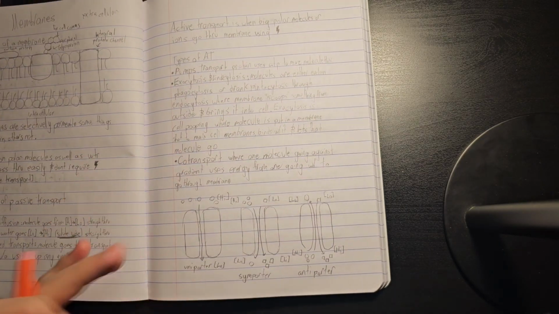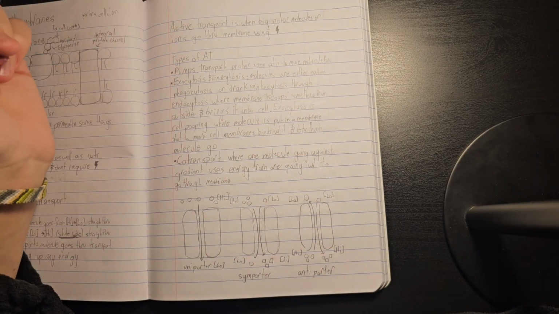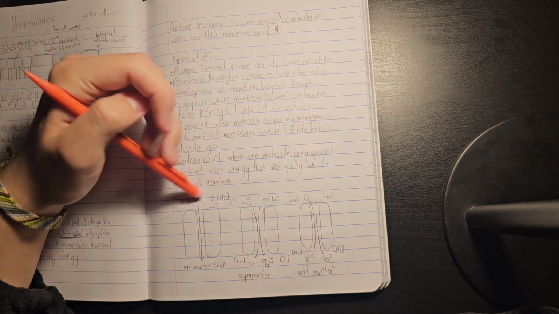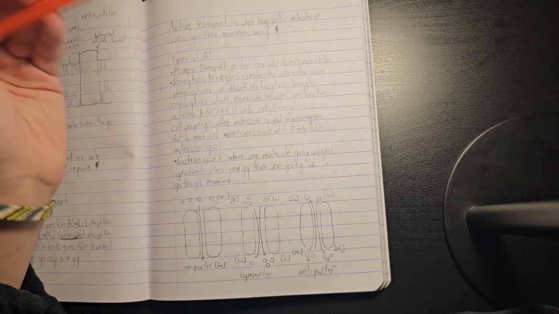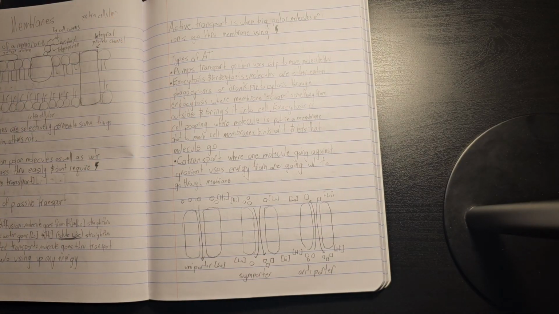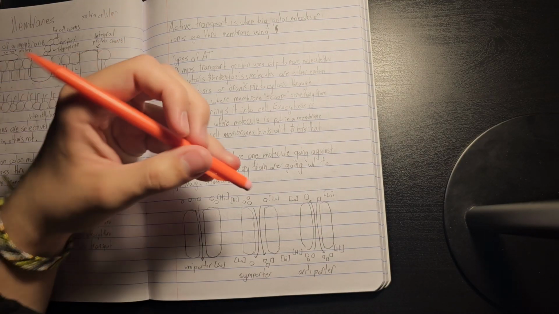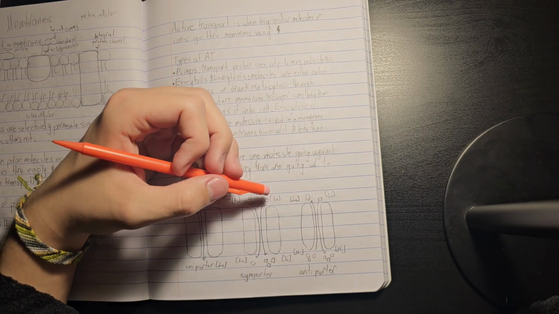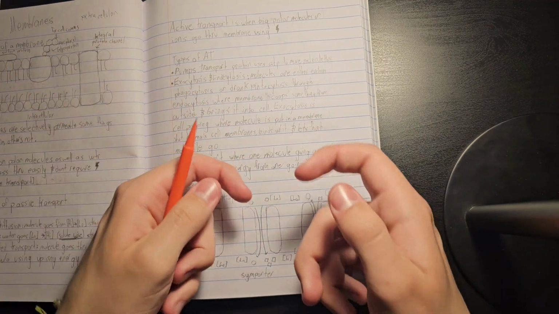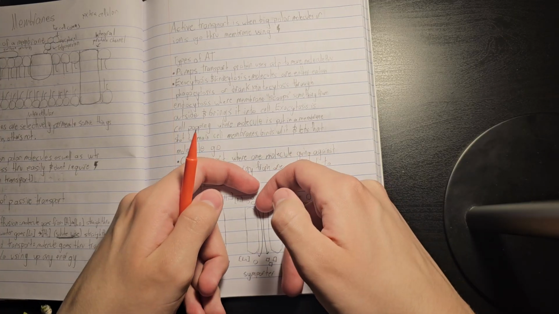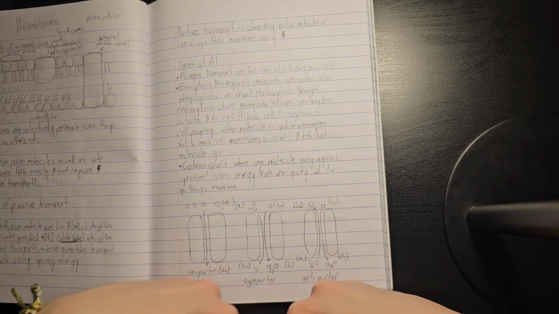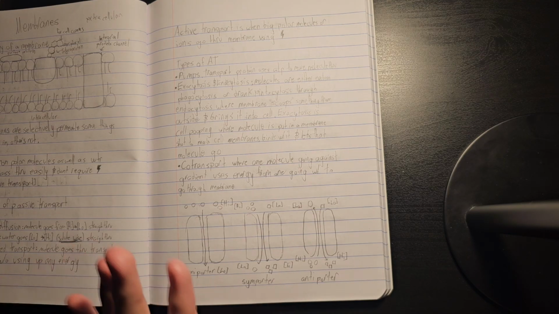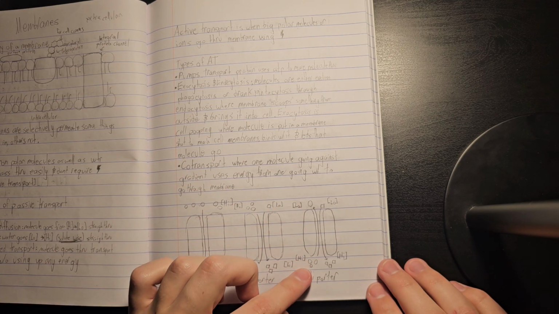Let's start with a uniporter, which is another one of your integral protein channels where your solutes go from high to low concentration. Very simple. Then you have your symporter, which is when you have one solute going from high to low, and another one going from low to high, and they're both going in the same direction, using the energy from the high one to push it through. That's called a symporter.